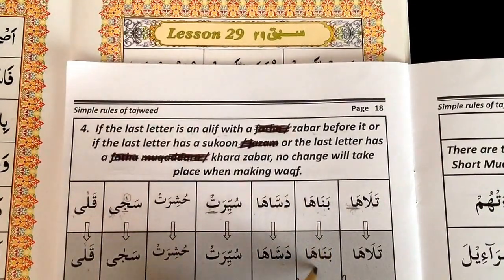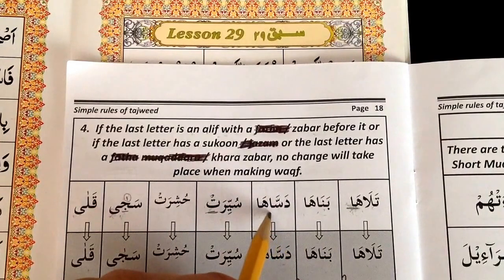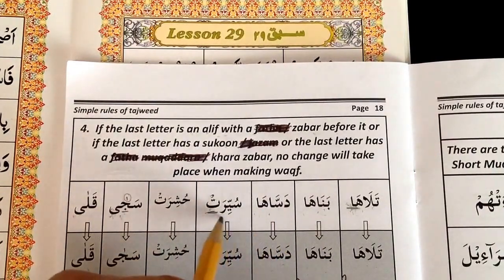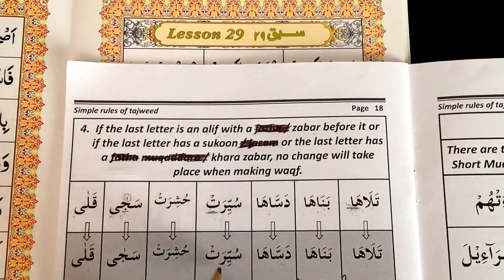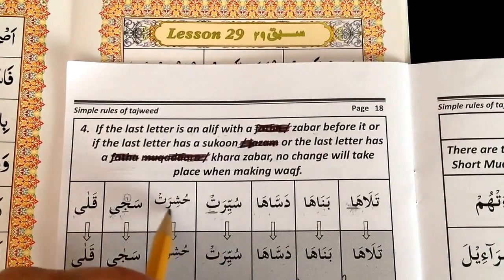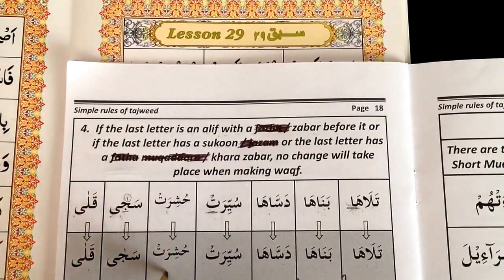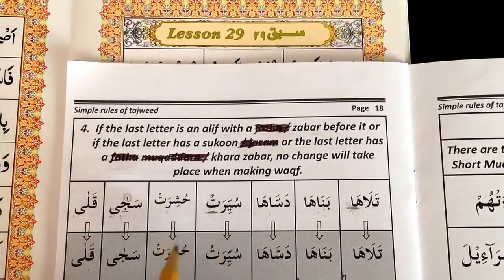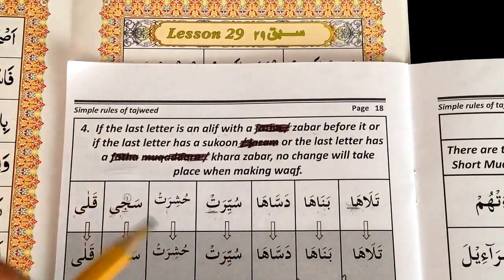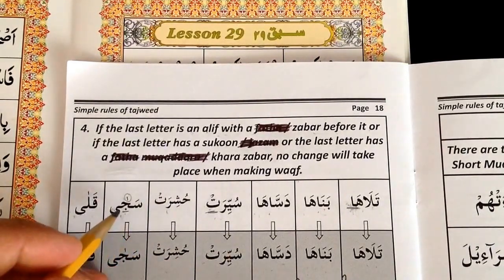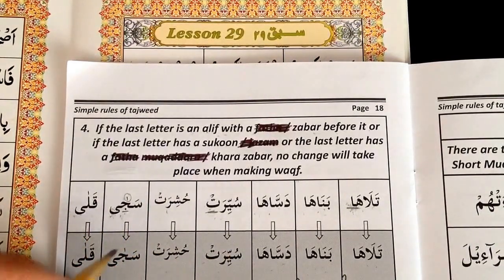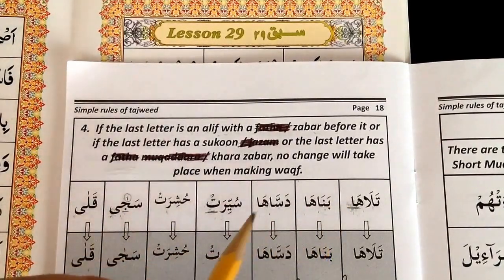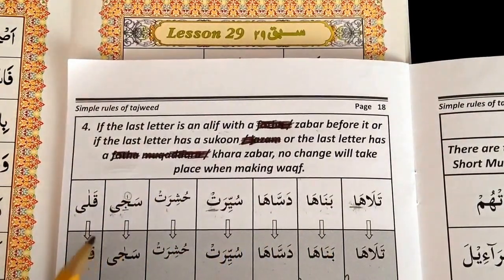Banaha, banaha, dassaha, dassaha, suyirat, suyirat, hushirat, hushirat. See, in these two examples the last letter has a sukoon, so no change will take place while making waqf. Saja, saja, with a kara zabar, it's also maddul asli. It's in place of an alif with a zabar before it. So you stretch it for one alif.